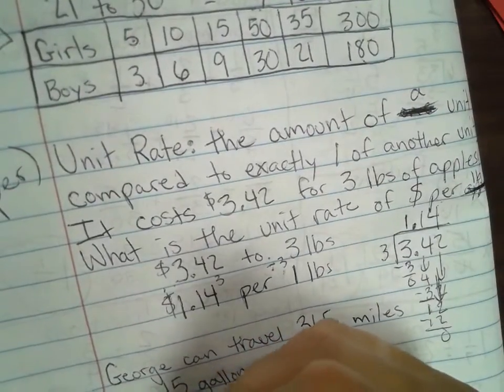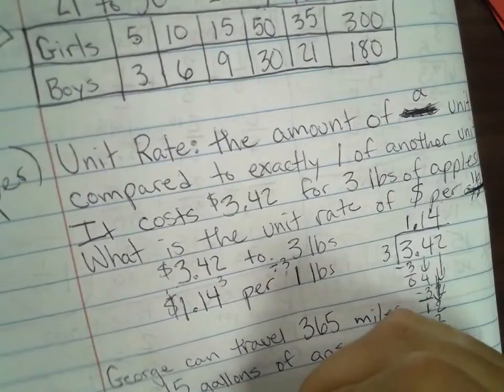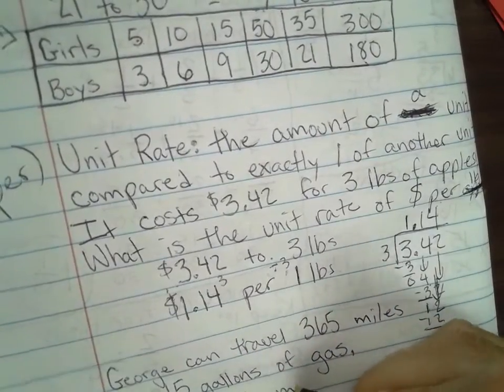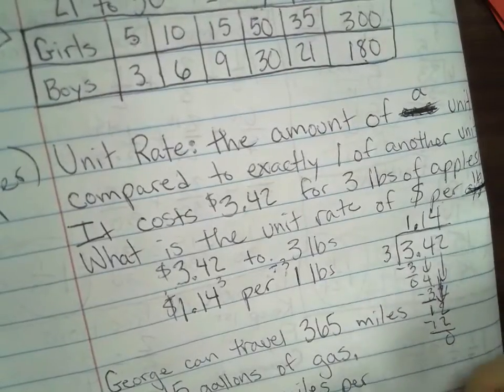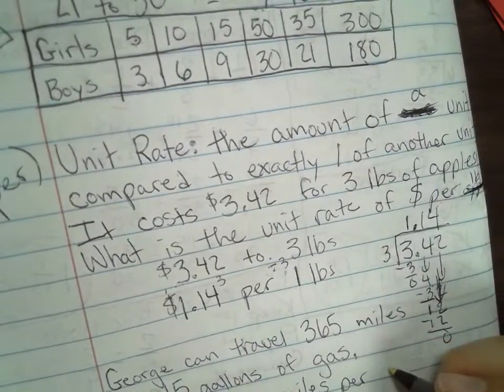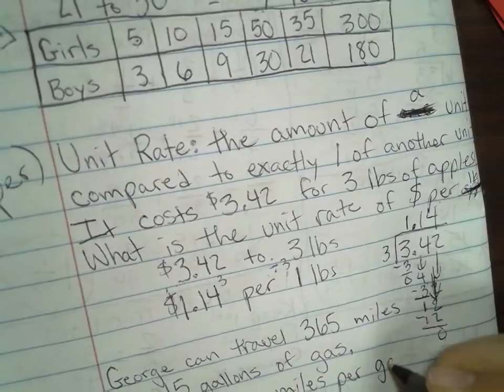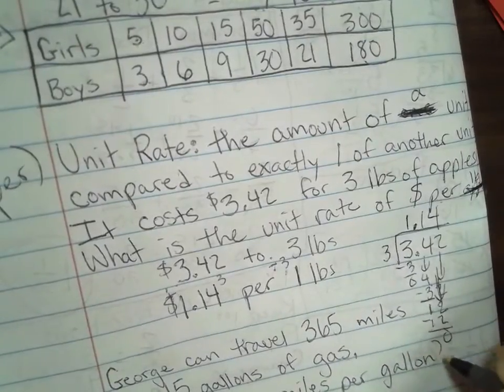What is his miles per gallon? In other words, how far can he travel for 1 gallon of gas?